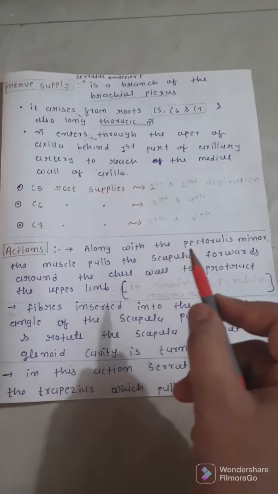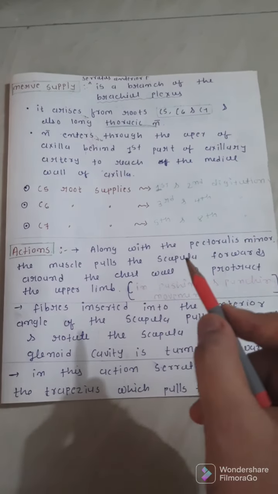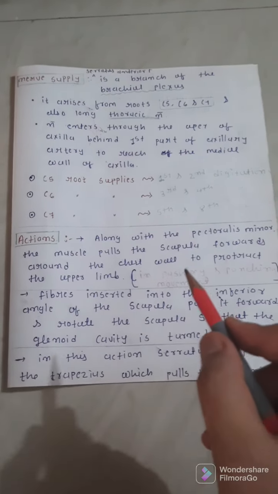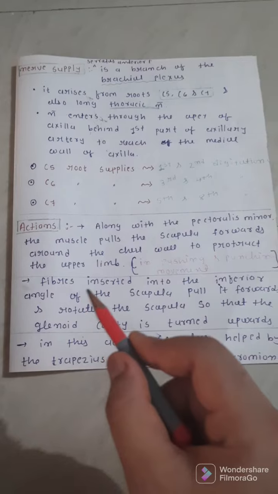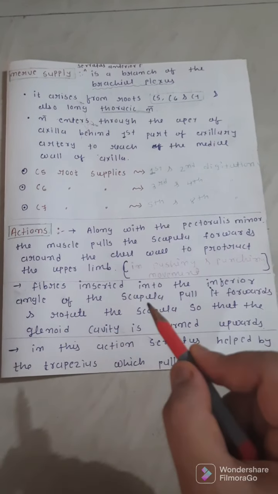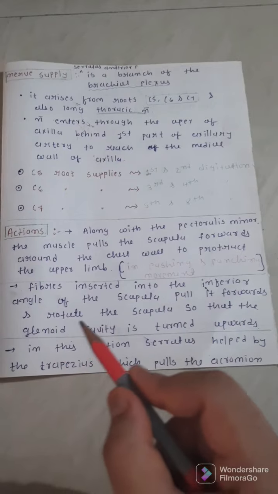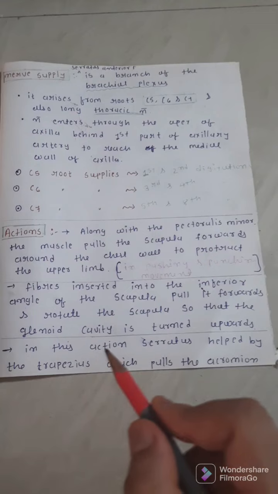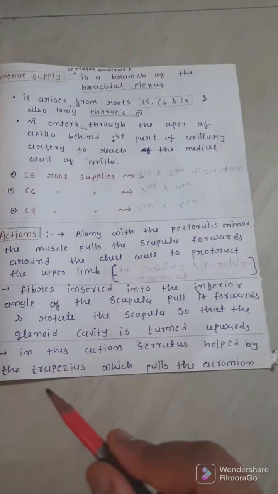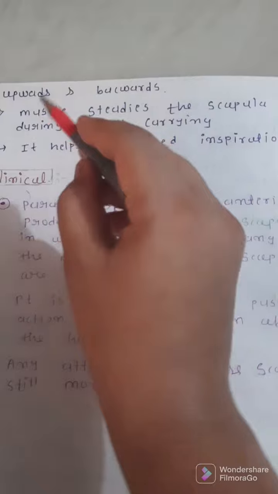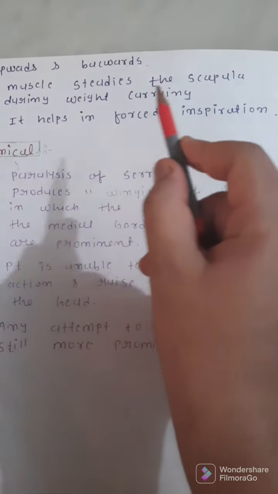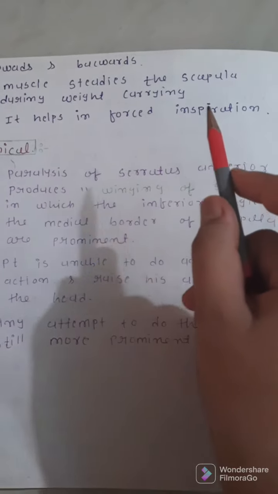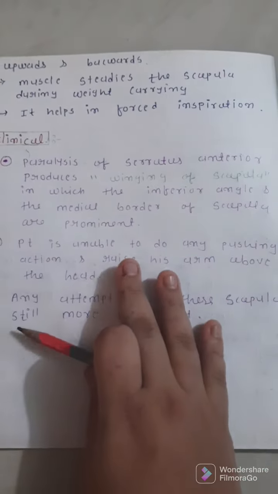Action. Along with the pectoralis minor, the muscle pulls the scapula forward around the chest wall to protect the upper limb in pushing and punching movements. Fibers inserted into the inferior angle of scapula pull it forward and rotate the scapula so that the glenoid cavity is turned upward. In this action, serratus is helped by the trapezius, which pulls the acromion upward and backward. The muscle steadies the scapula during weight carrying. It helps in forced inspiration. These are all the functions of serratus anterior muscle.